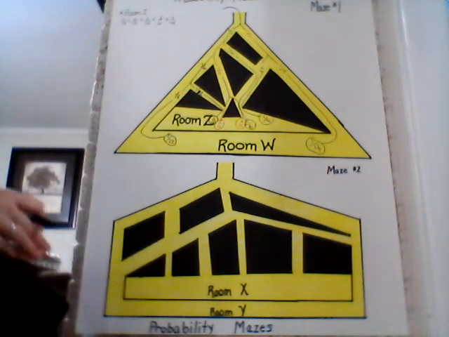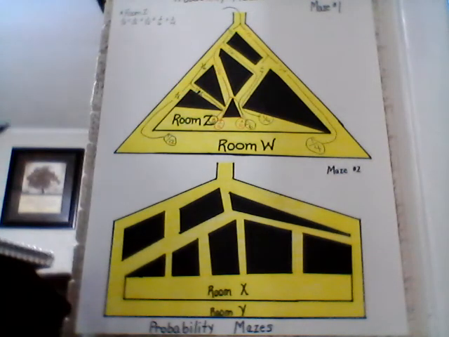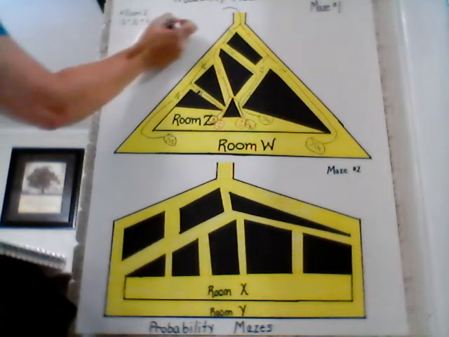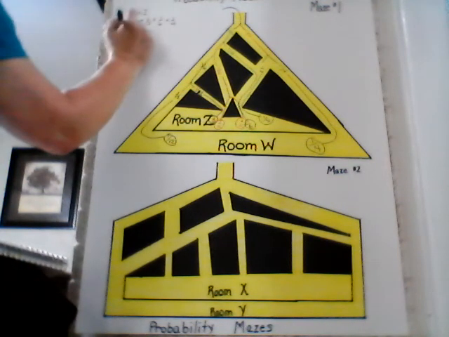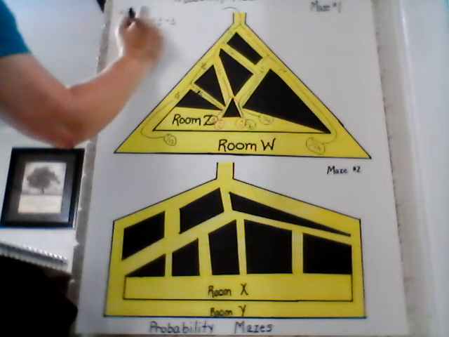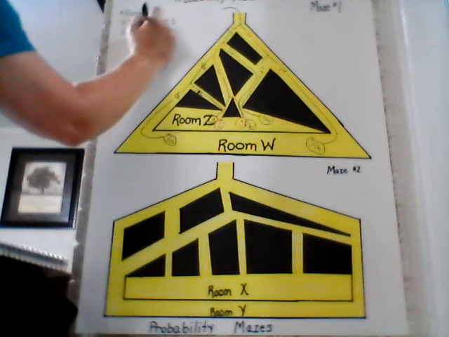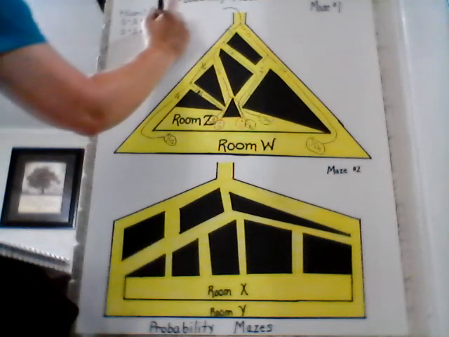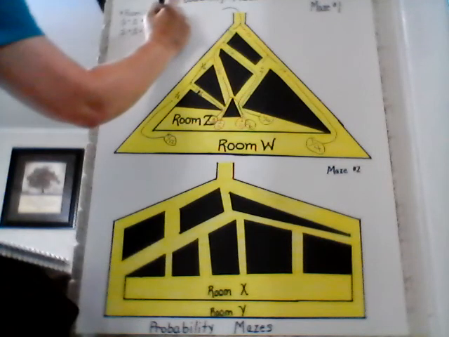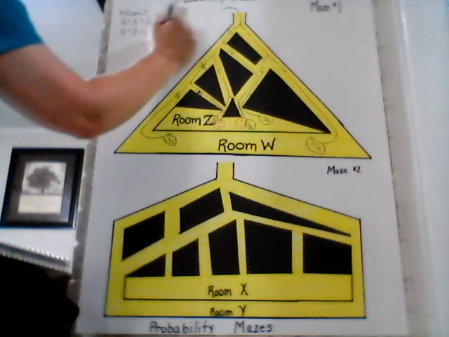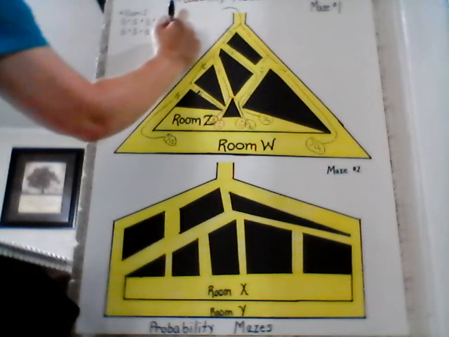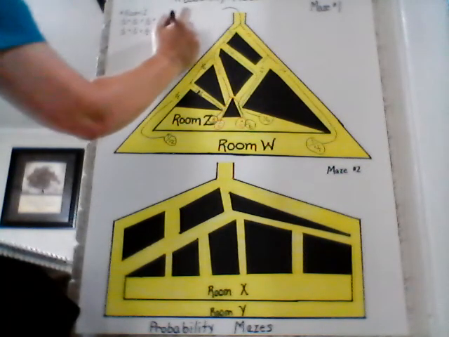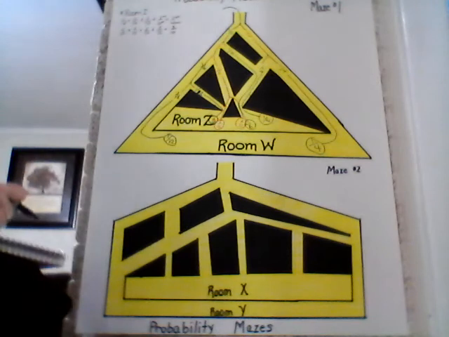In order for you to add fractions, remember you must have a common denominator. The common denominator for 12, 6, and 4 is 12. So 1/6 has to become something over 12. I multiply it by 2, and that becomes 2/12. And 1/4 has to become something over 12. So I multiply both of those by 3 and it becomes 3/12.